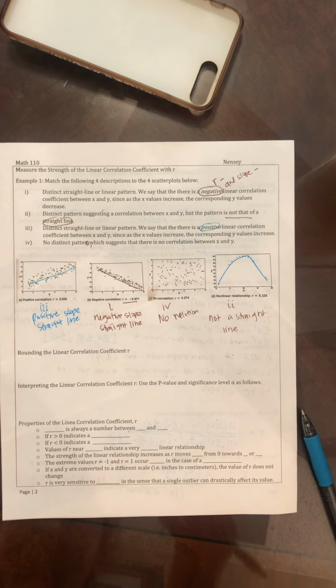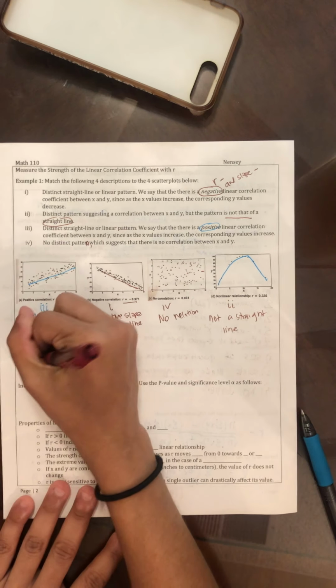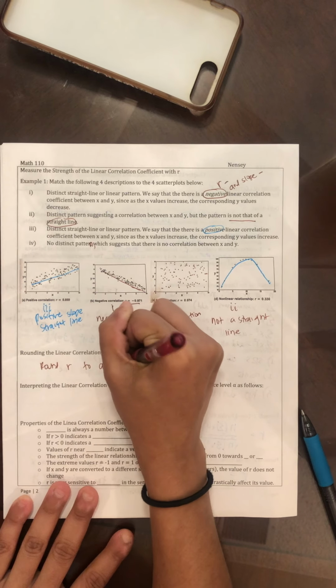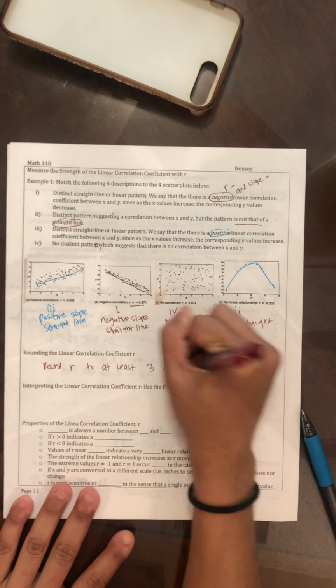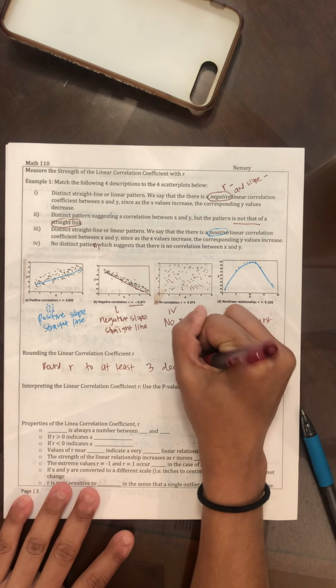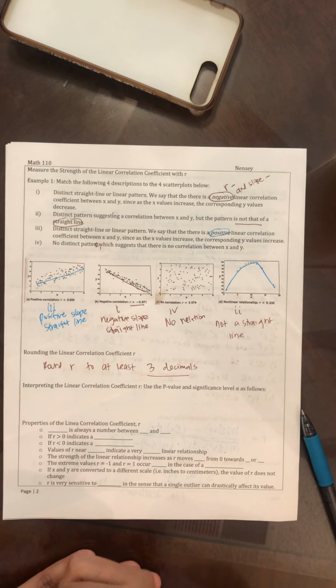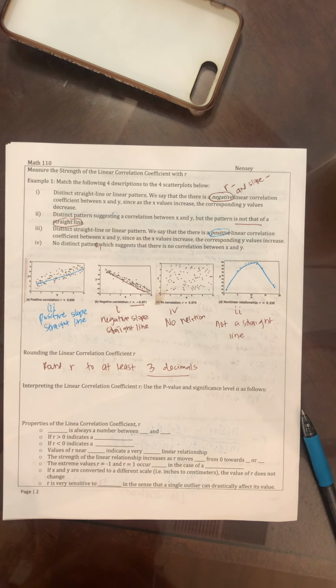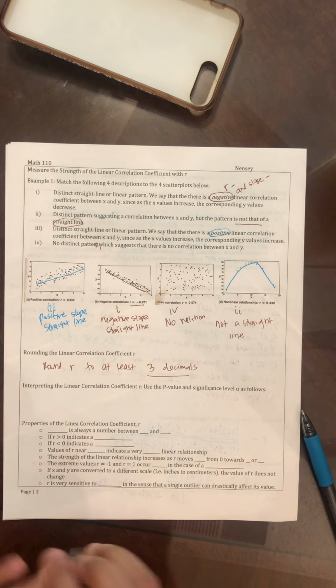Okay, what is the rounding rule? So I'm gonna say round R to at least, can anyone guess? 3 decimals. Okay, at least 3. You can do 4, that's fine. How do you interpret the R correlation coefficient using p-value and significance level alpha as follows? Okay, and so we're going to be seeing this.